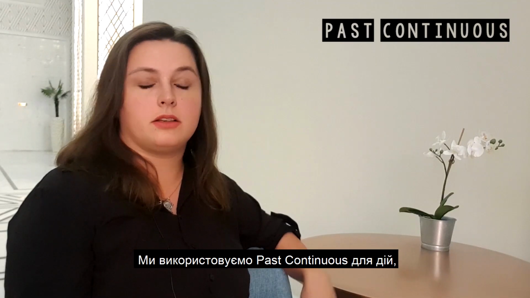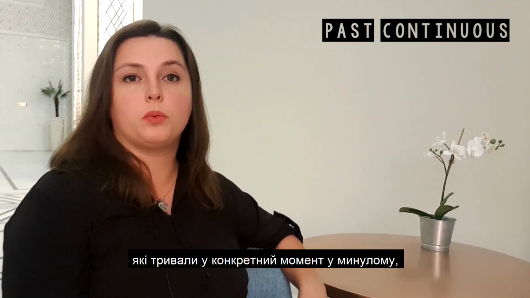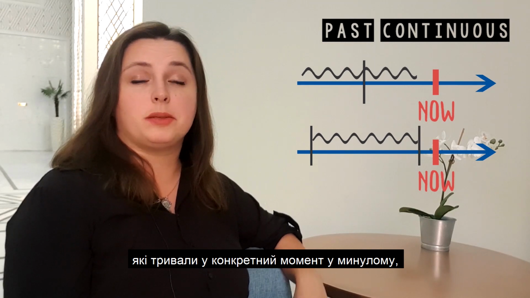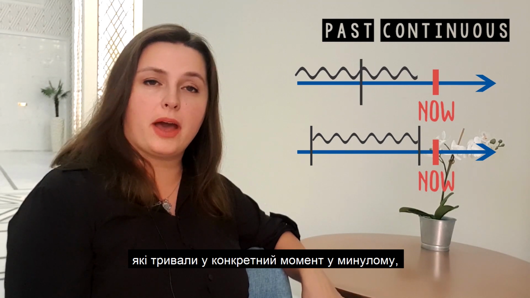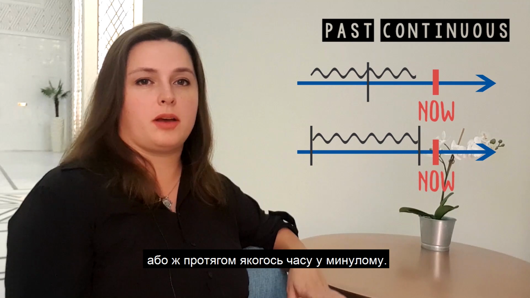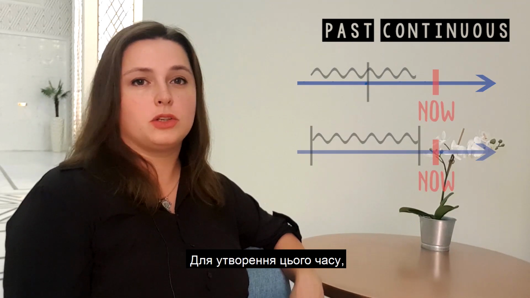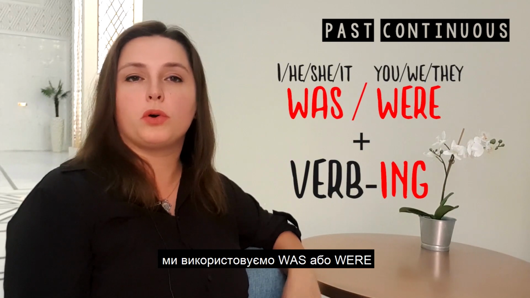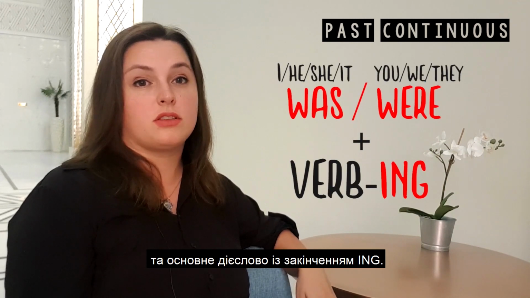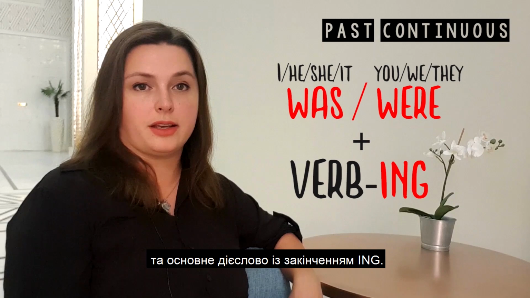Past continuous is used for actions that were in progress at a particular point in time in the past or for a particular period of time in the past. To form it, use was, were, plus the verb with the ing ending.